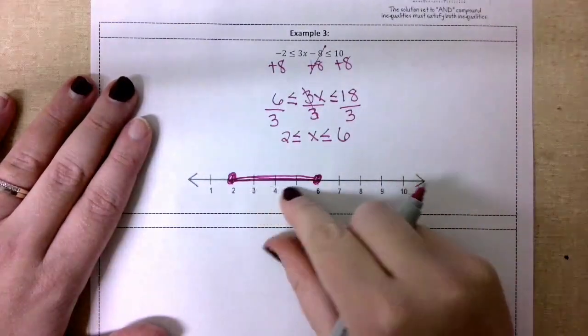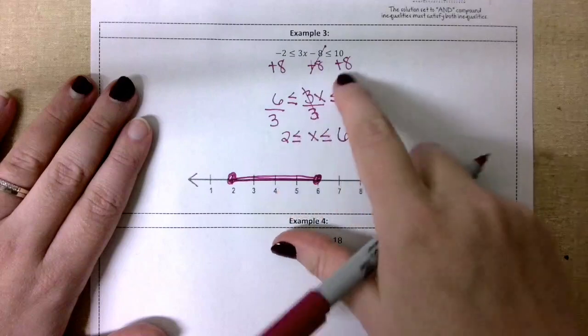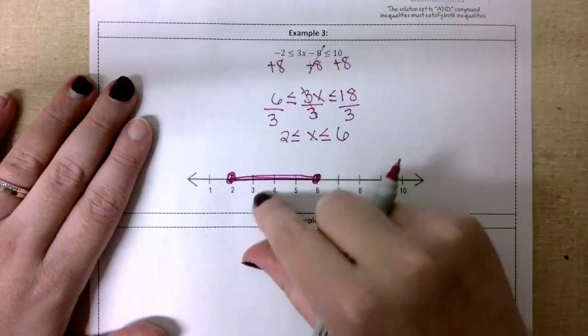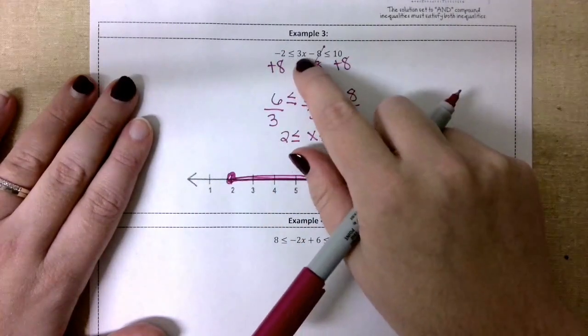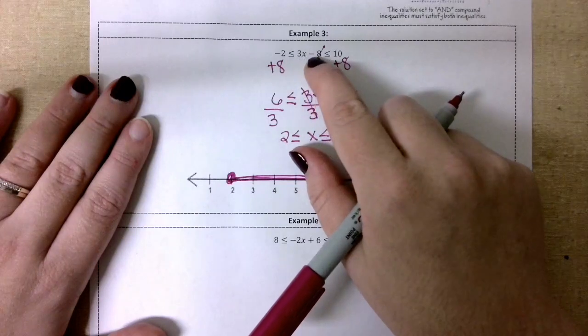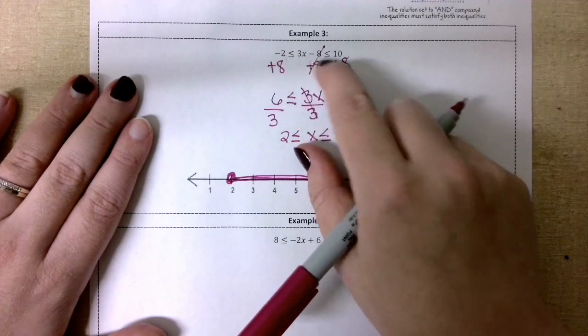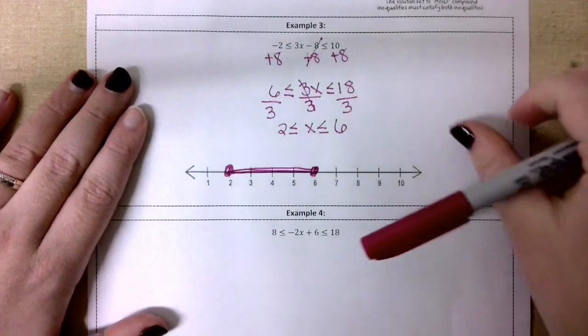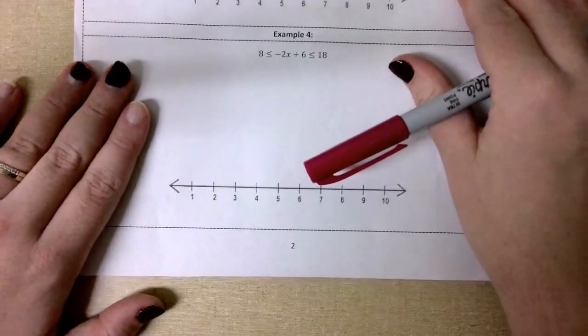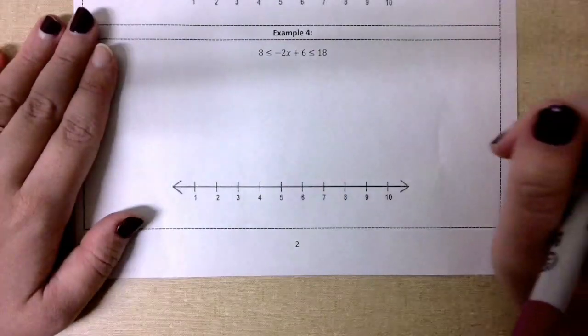So if I picked any number in between here, it would satisfy both. So if I were to say 4, 3 times 4 is 12. 12 minus 8 is 4, and 4 is definitely greater than negative 2, and definitely less than 10. Alright, in my next one I'm going to show you the same way, then add that second method for you.